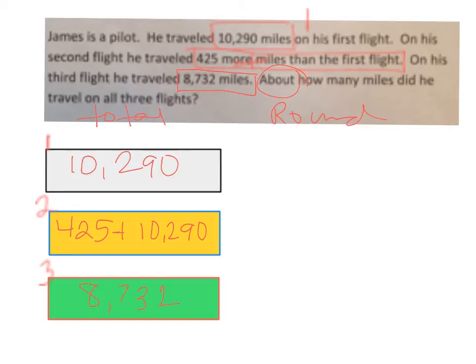Now, my very first step in this problem solving is to come up with how many he traveled in flight number 2. So I have to figure that out first. After I figure that out, I can combine all three flights to get my total.